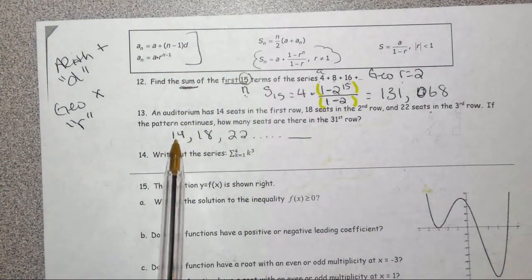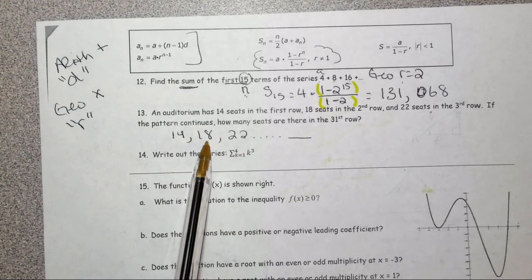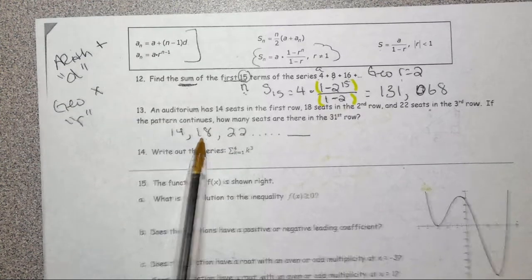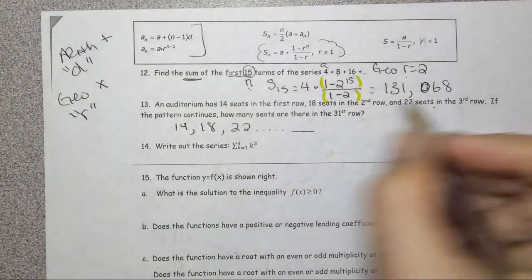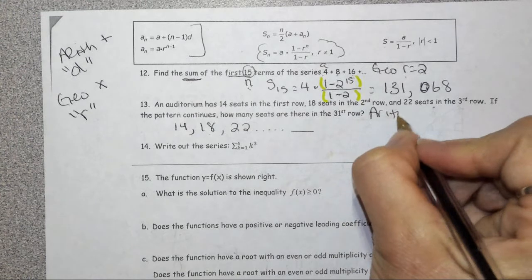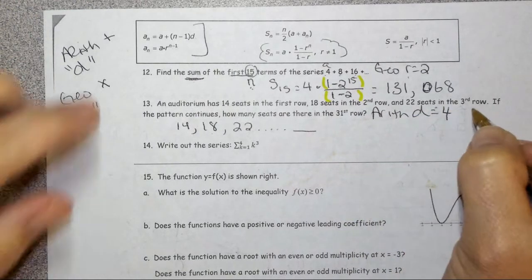So how am I getting from 14 to 18 to 22? Well, to get from 14 to 18, I could add 4. And is 18 plus 4 22? 18, 19, 20, 21, 22? Yes, it is. So this is arithmetic. And my common difference is 4, because that's what I'm adding over and over.